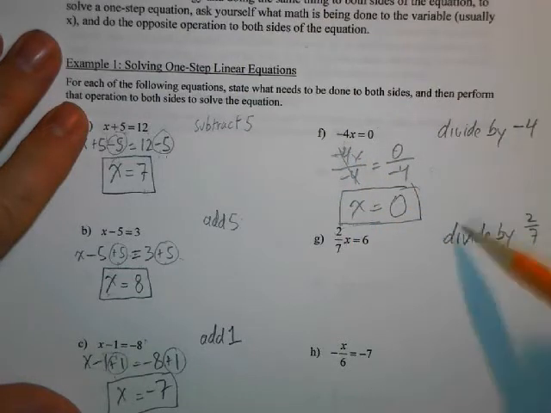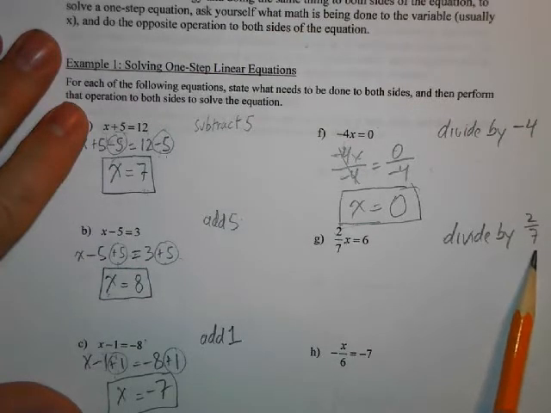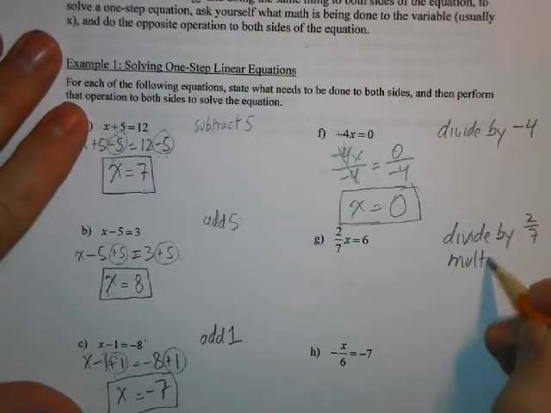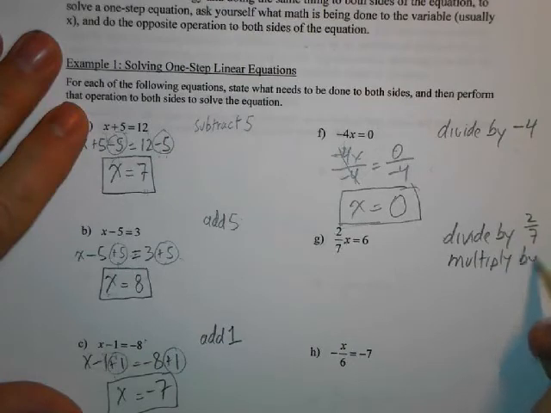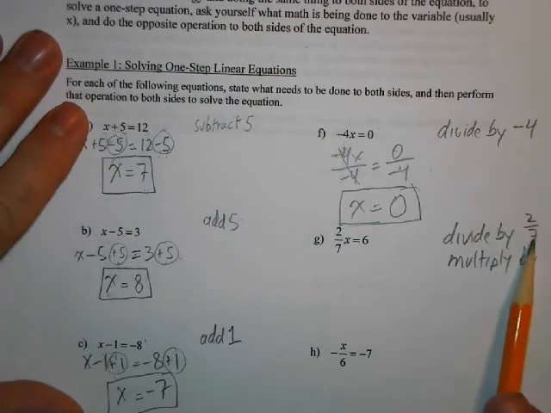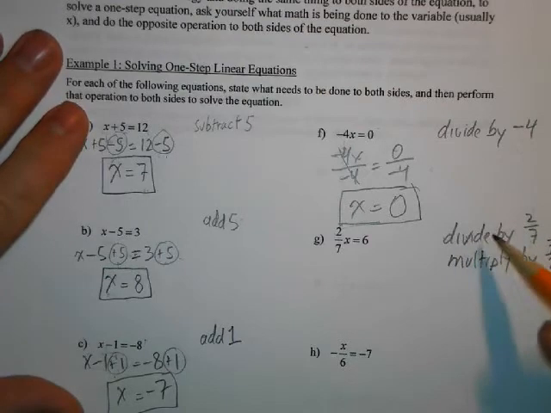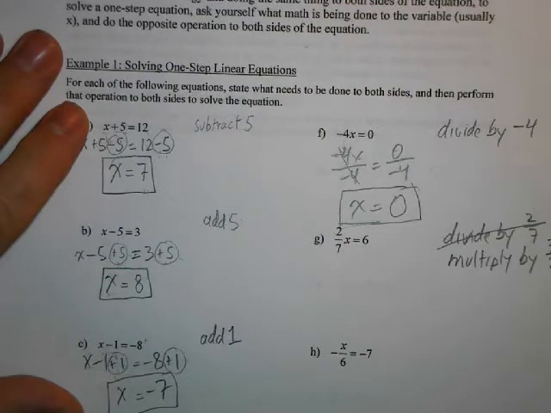Now, if you remember your fractions, when we divide by a fraction, we never actually do that. We change a divide by a fraction into a multiply. So we're going to multiply by, and we can do this if we flip what we're dividing by upside down. So 2/7 would be 7/2. So instead of dividing by 2/7, we're going to multiply by 7/2. It just makes it easier math, I think, in the end.